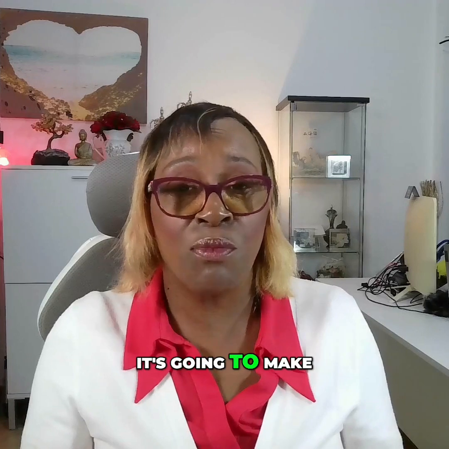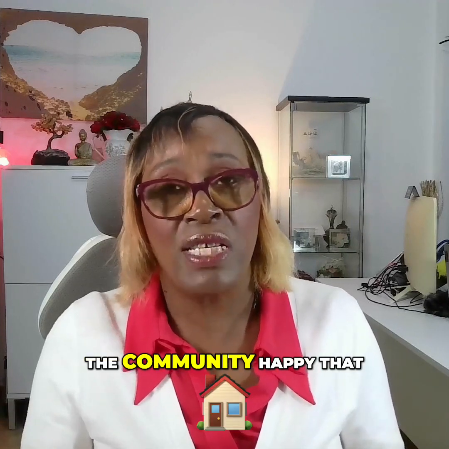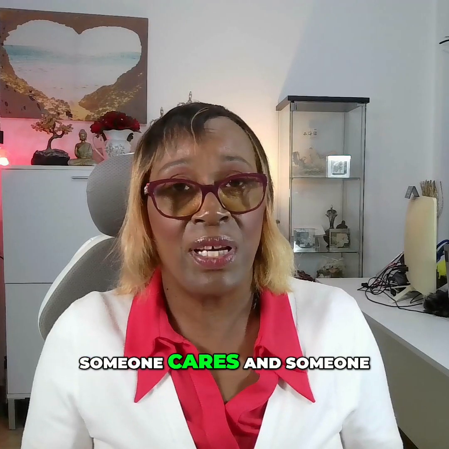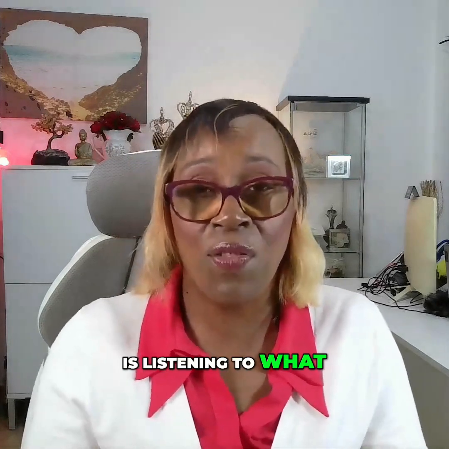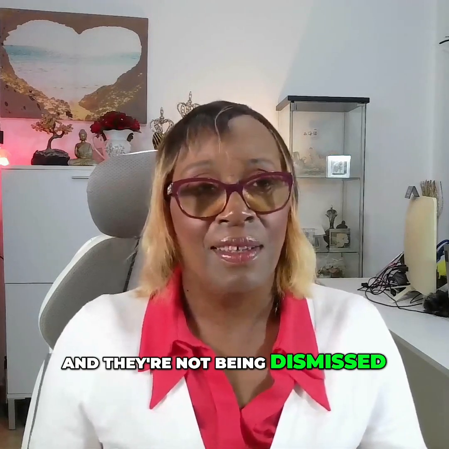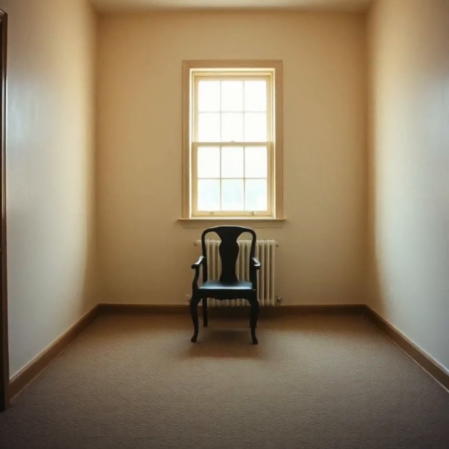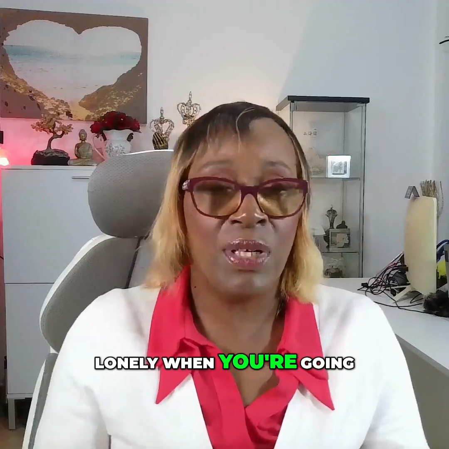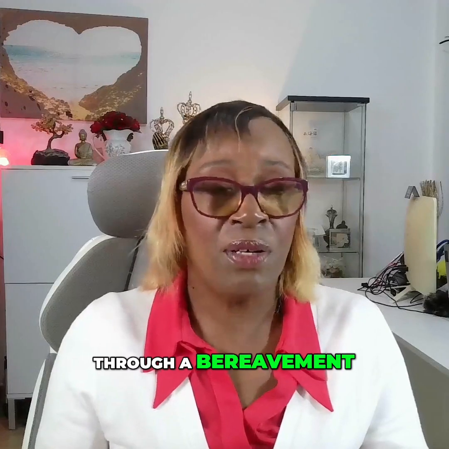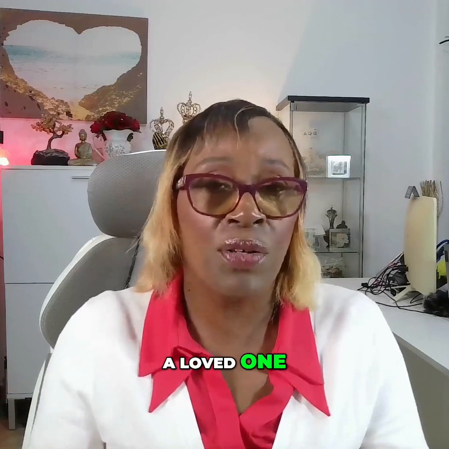For example, it's going to make the service users or those that are in the community happy that someone cares and someone is listening to what they have to say and they're not being dismissed, and they get to come out instead of being isolated at home, because it can be lonely when you're going through a bereavement, when you're going through an illness, when you're looking after a loved one. It can be very lonely.